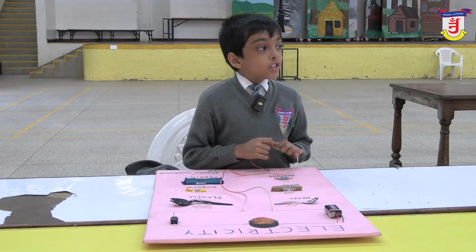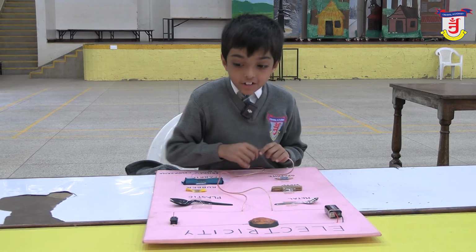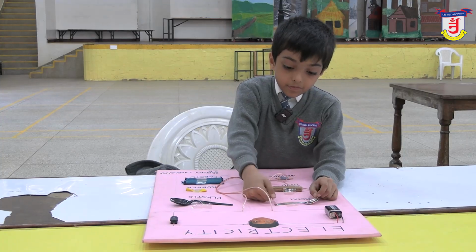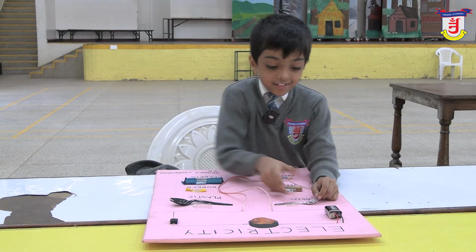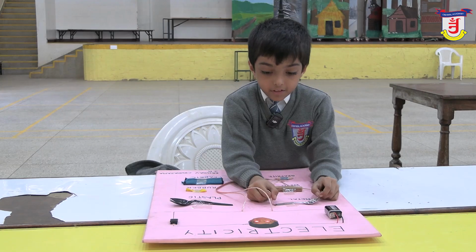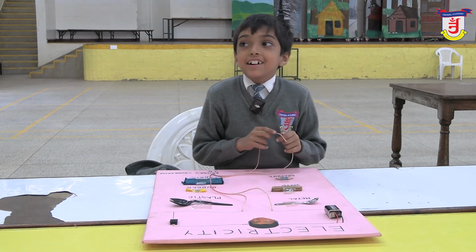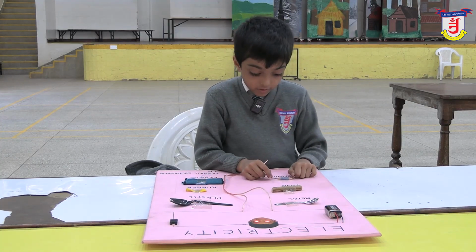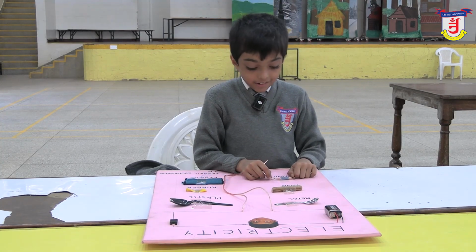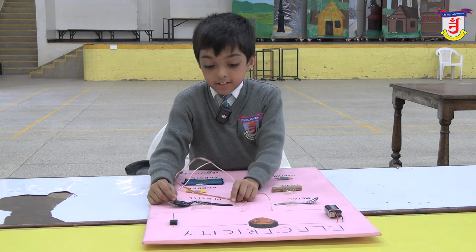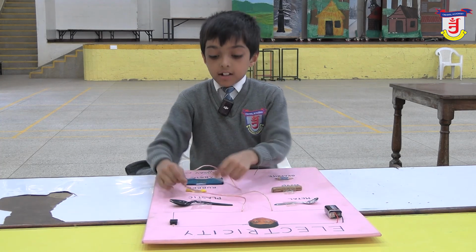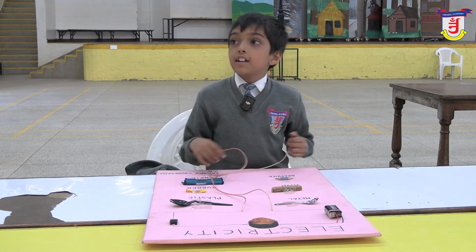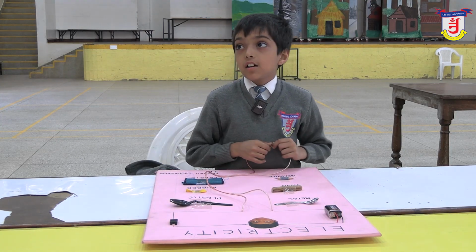Let's go through these materials, whether they are conductors or insulators. Metal is a conductor. Wood is an insulator. Graphite is a conductor. Plastic is an insulator. Rubber is an insulator. And finally, fabric is an insulator.